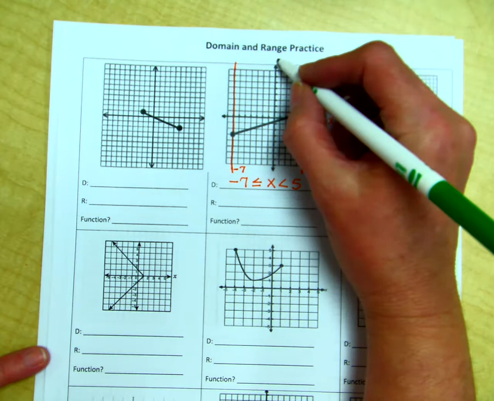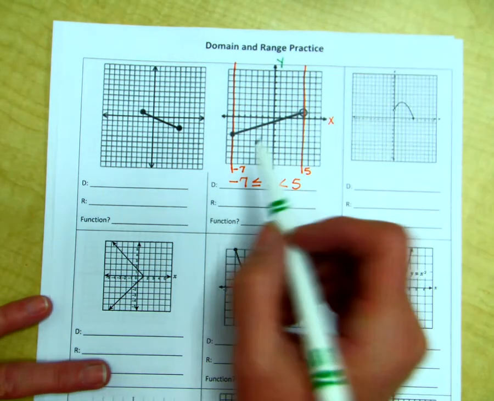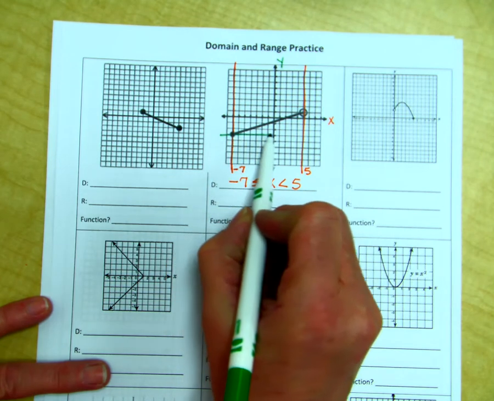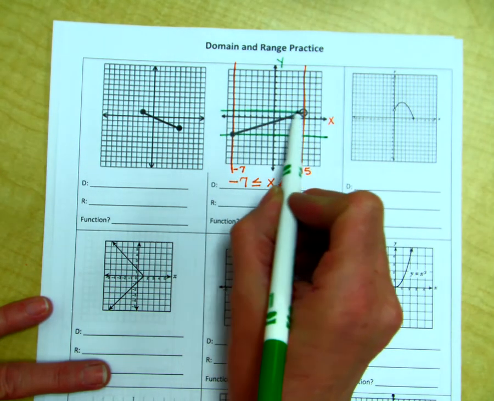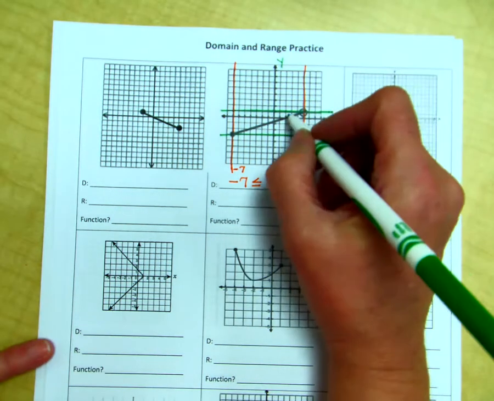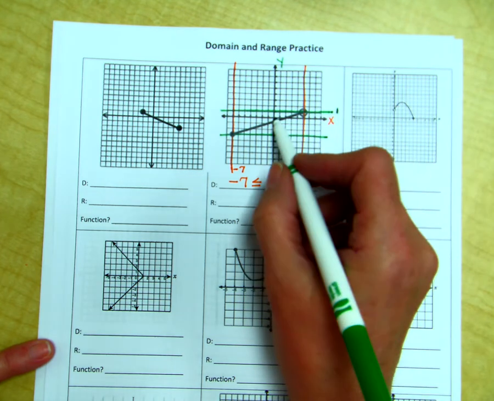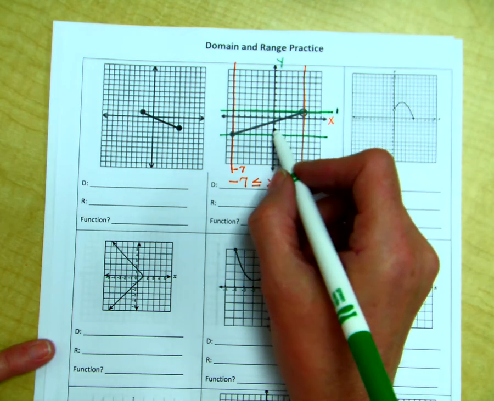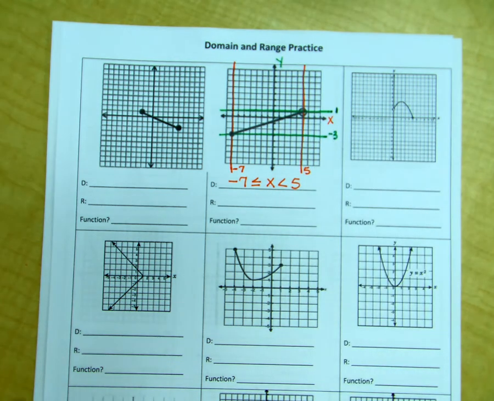For range, we are looking at our y values. These are the up and down values. How far down can the graph go? It can go to this line here. How far up can it go? And that will be to this line here. So up here, our value is +1, and down here we start at the origin, count down 3. We end up with a y value of -3.